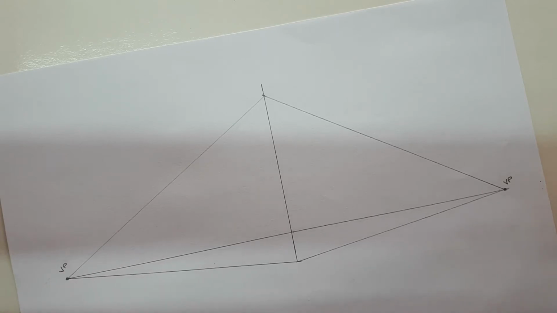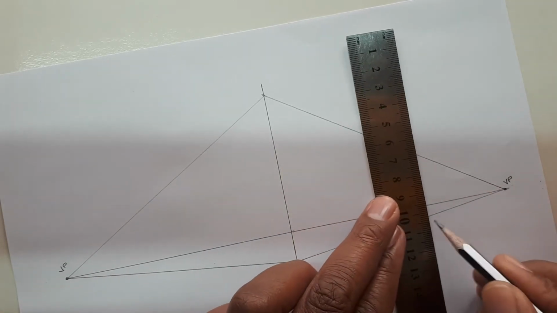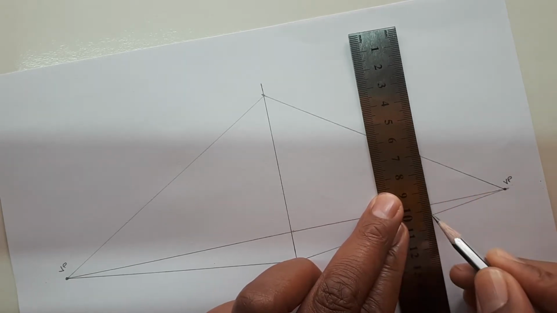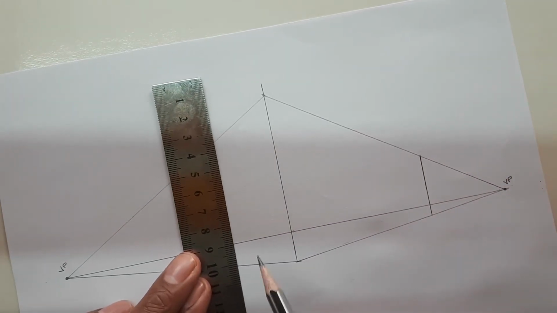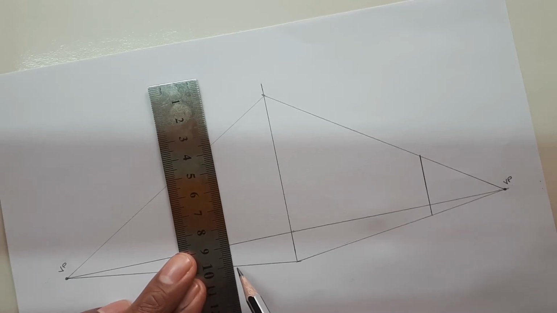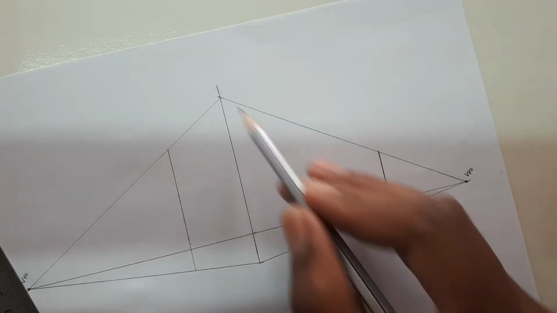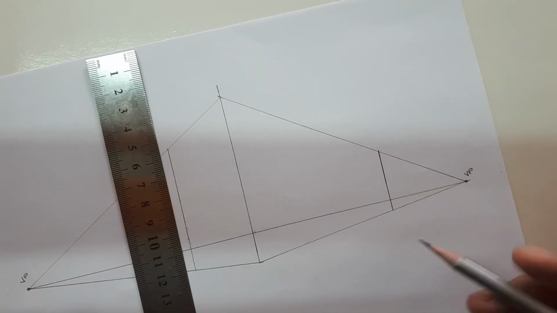Then I'll decide on how long this building will be on the sides. So if I want it to end here, I'll draw a vertical line. The vertical line will only go up to that point. If I want this side to be short, I'll say, okay, my building will end somewhere here. So I'll draw another vertical line. So as you can see, there's a box-like structure here that is being viewed at an angle, okay? And this is what creates the illusion of distance.